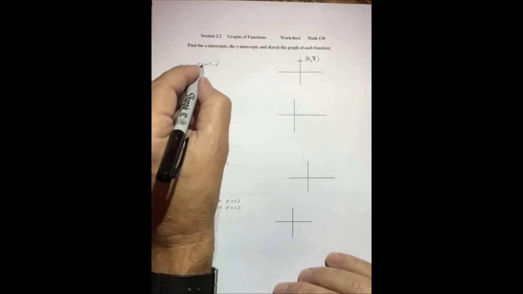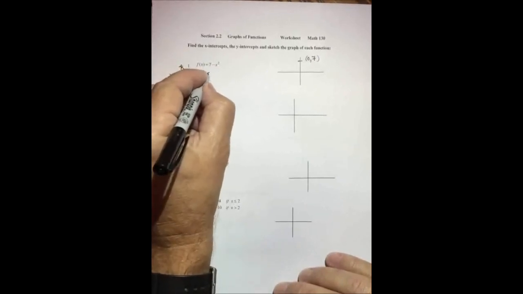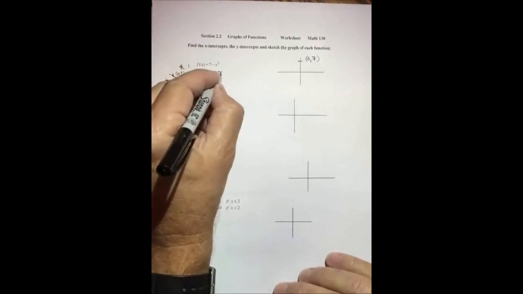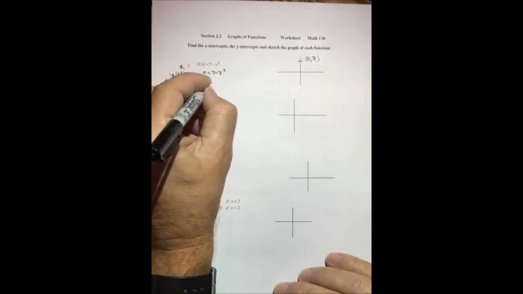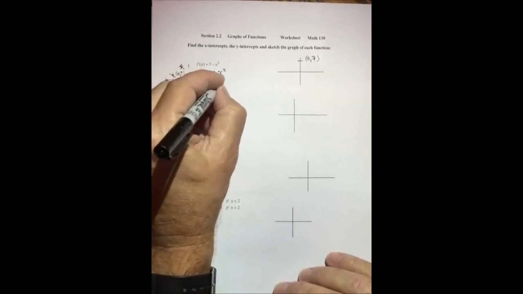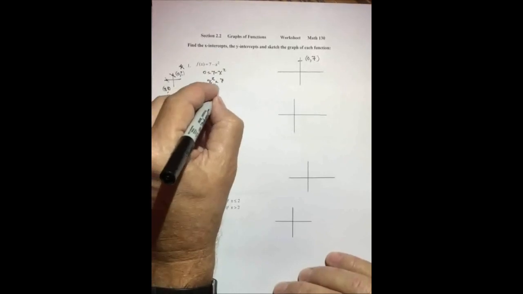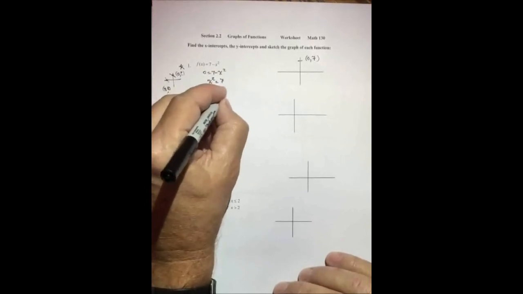Now what happens at an x-intercept? Well, you get some x value, but anywhere along the x-axis, y is 0. So if I set y equals 0, I get 0 equals 7 minus x squared, or x squared equals 7. So x would equal plus or minus the square root of 7.